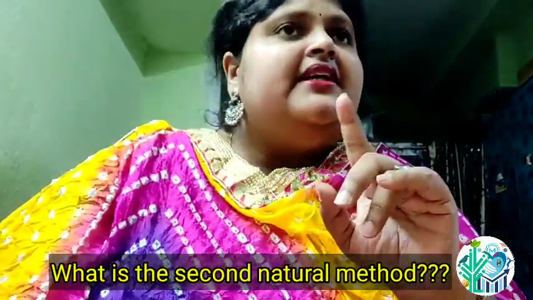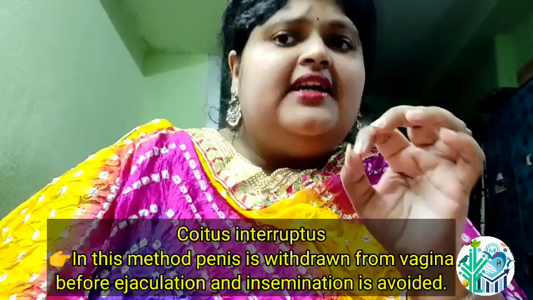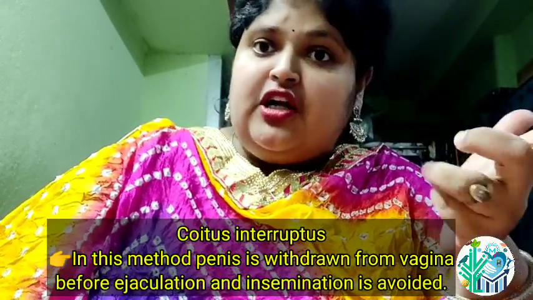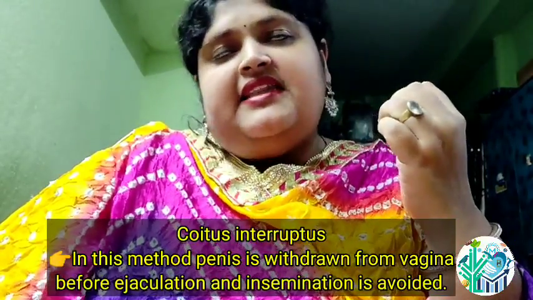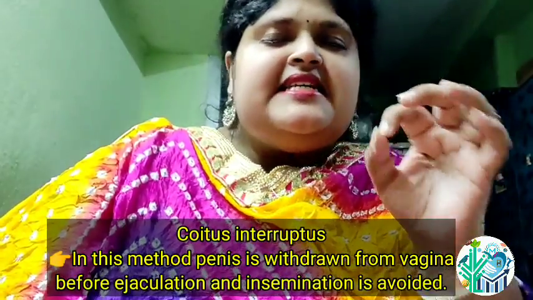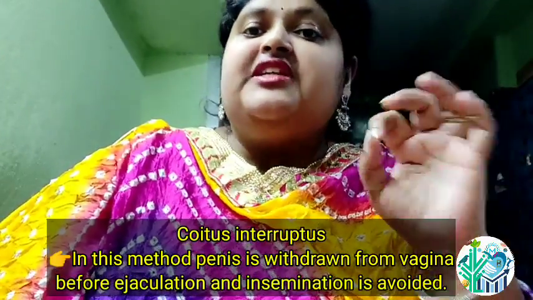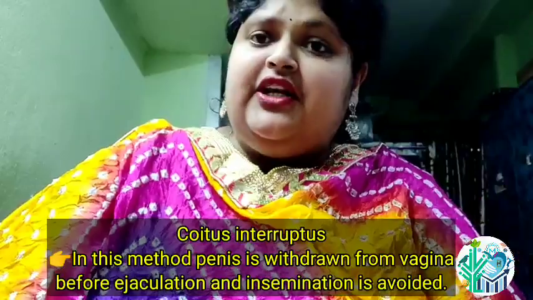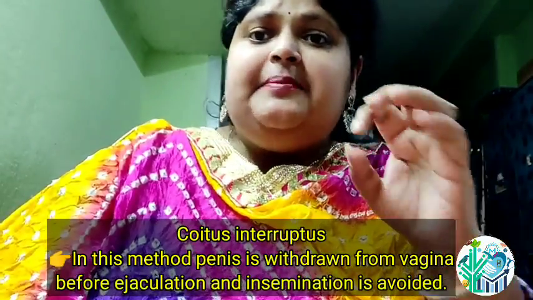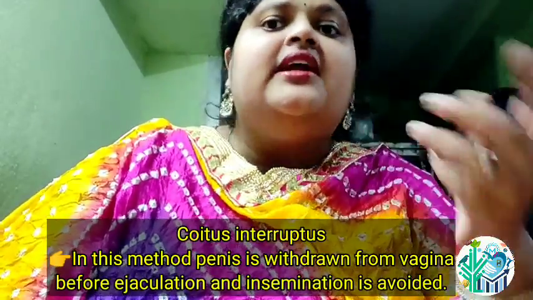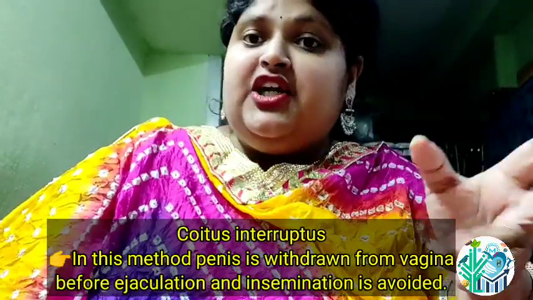So this is the first method under the natural method. What is the second method? That is coitus interruptus, which is also called withdrawal, जिसको withdrawal भी बोला जाता है. So what happens in this method? In this method, penis is withdrawn from vagina before ejaculation and insemination is avoided.